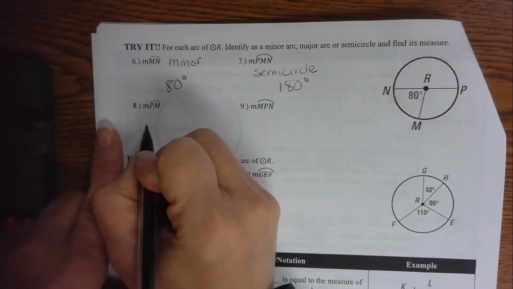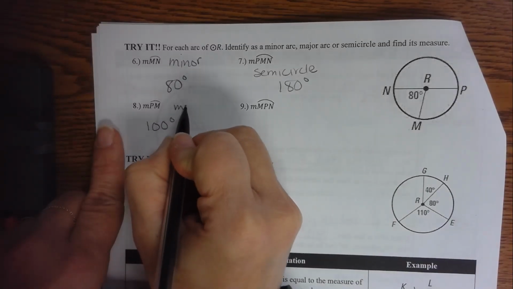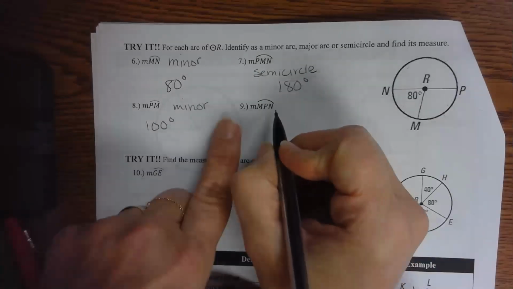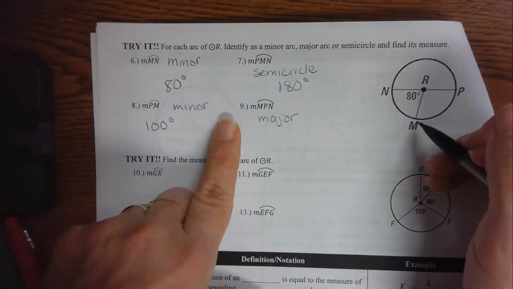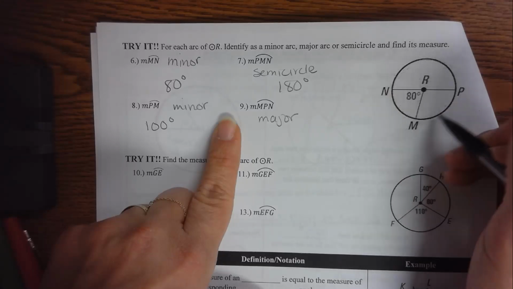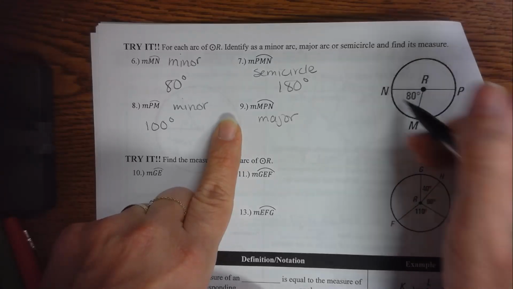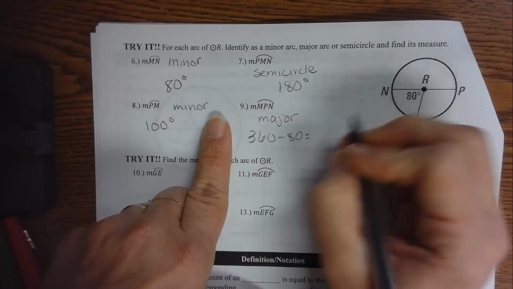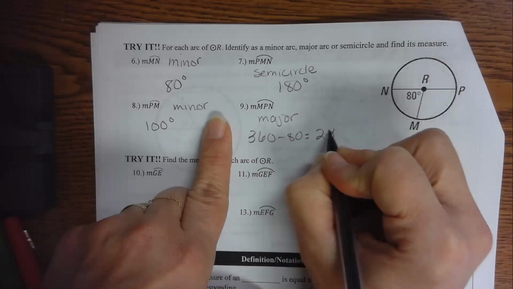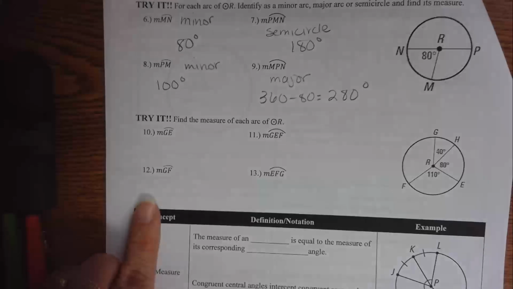So it's 100 degrees, and it's a minor arc. This one is a major arc because I have three letters, MPN. It's 360 minus 80, which is 280 degrees. All right, more.